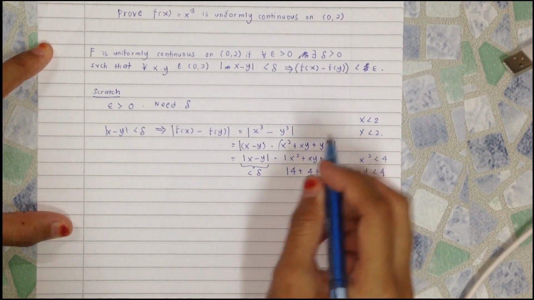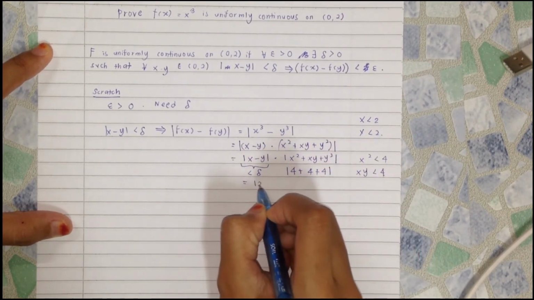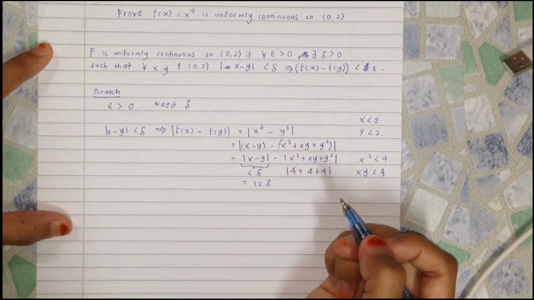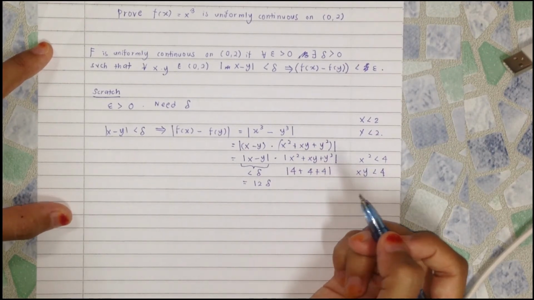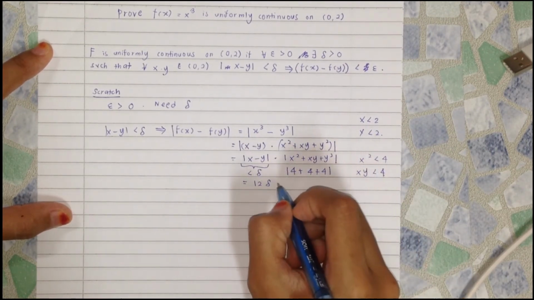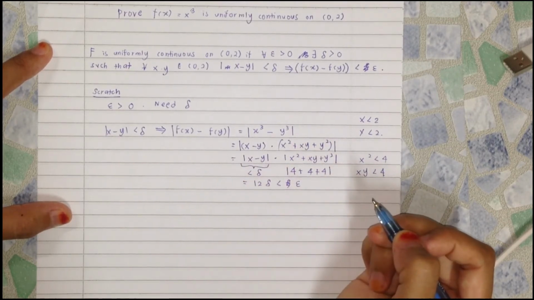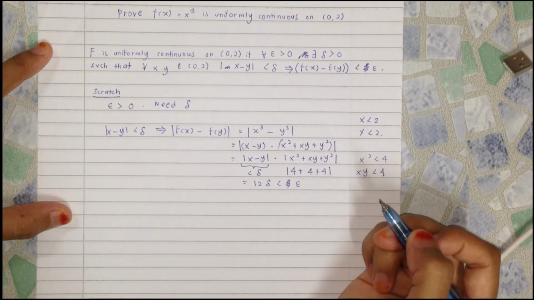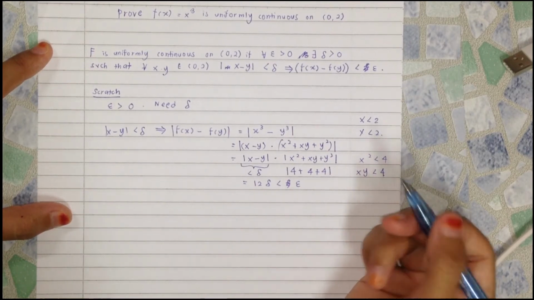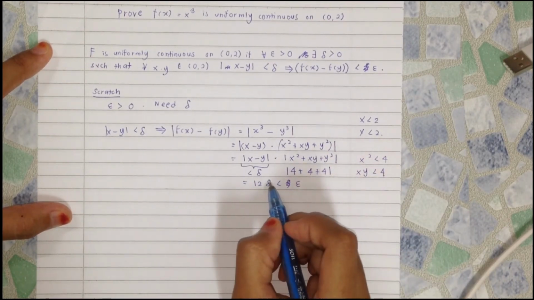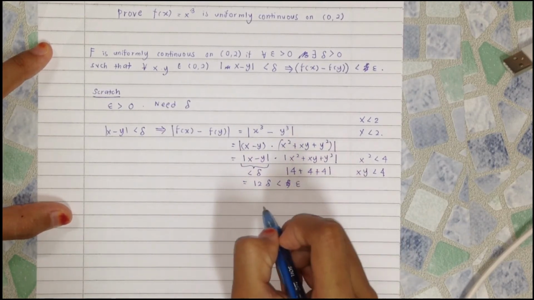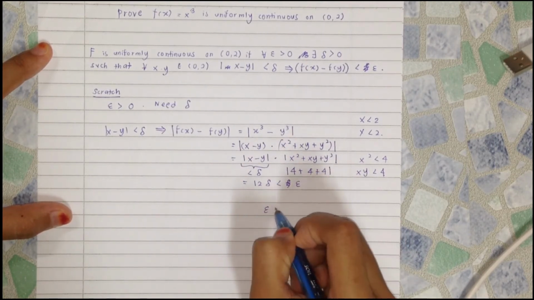So it will be 12 delta, and we want that to be less than epsilon. So what we can do is take delta to be epsilon over 12.